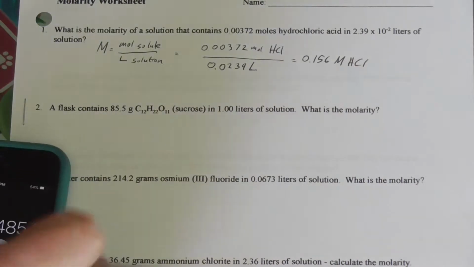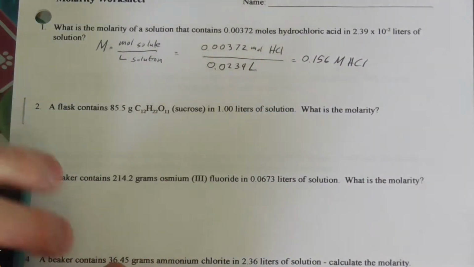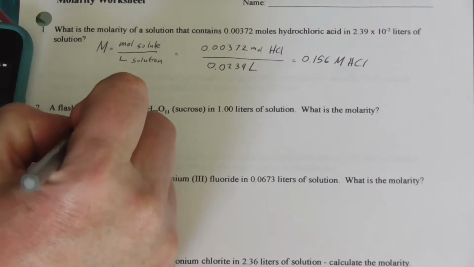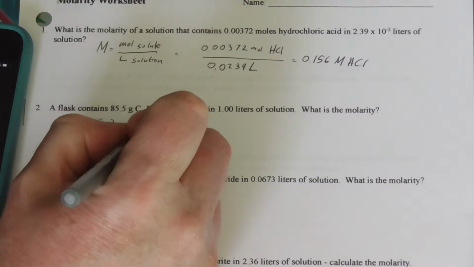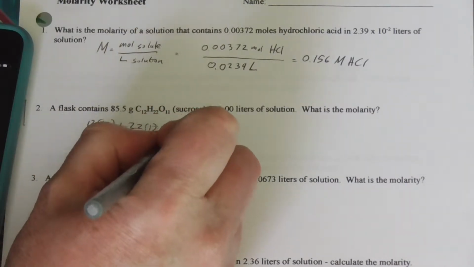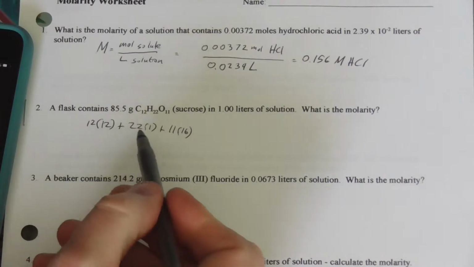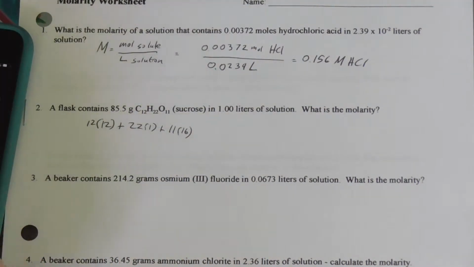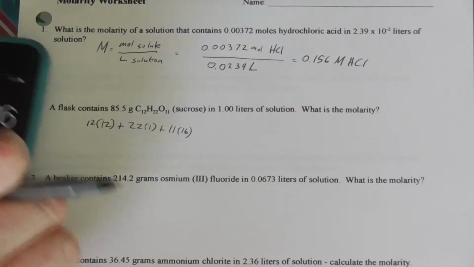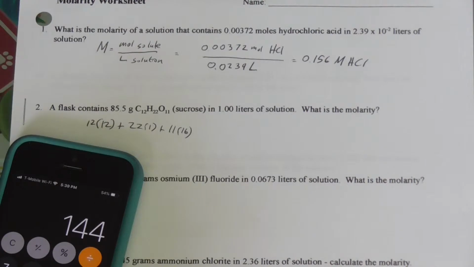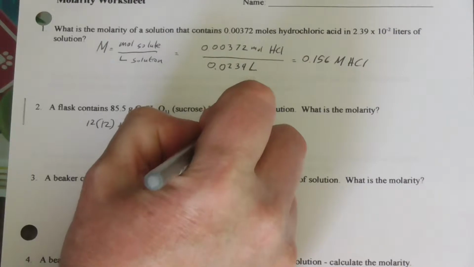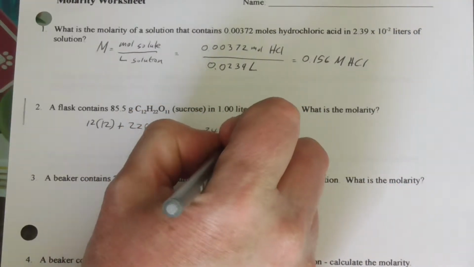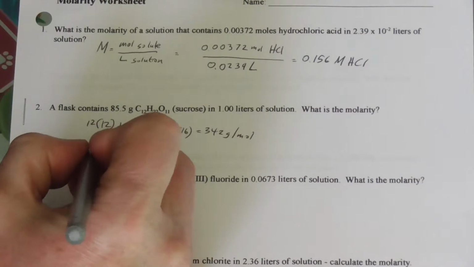So I need to find the gram molar mass of sucrose, which would be 12 times 12 plus 22 times 1 plus 11 times 16, which means 144 plus 22 plus 176, 342 grams per mole.